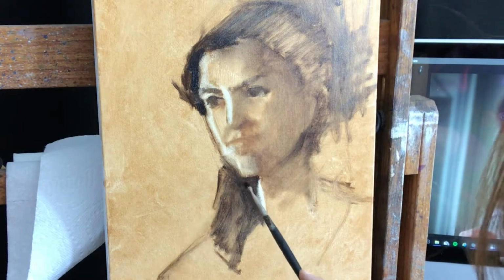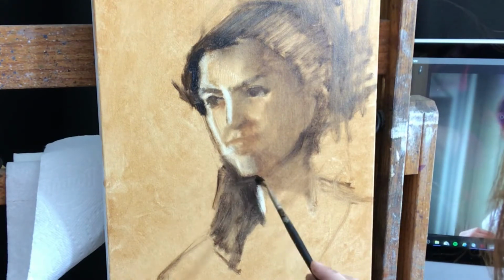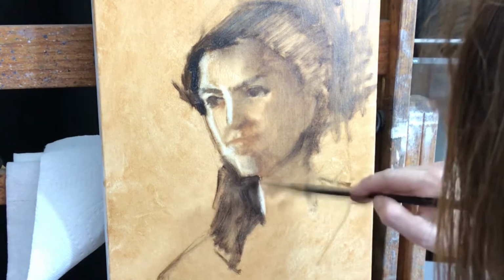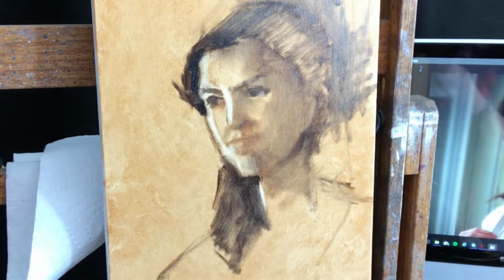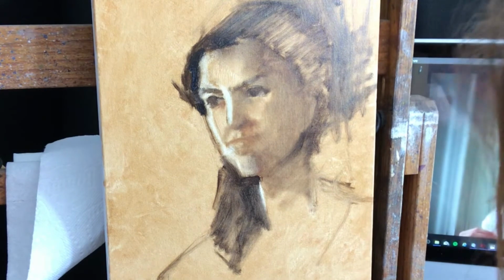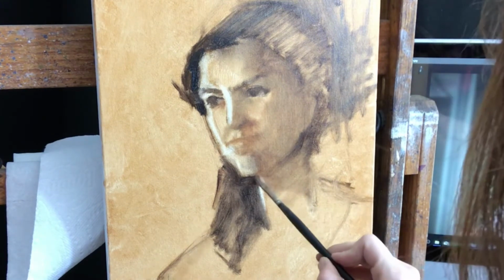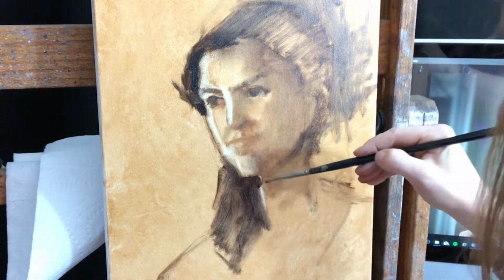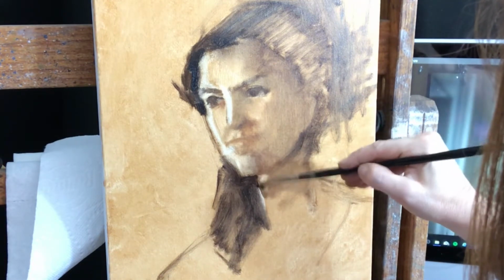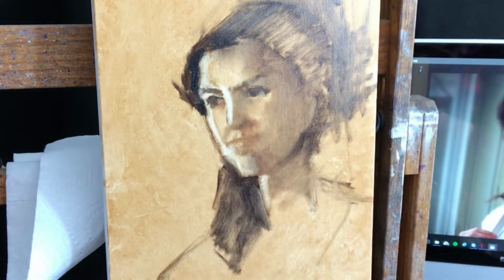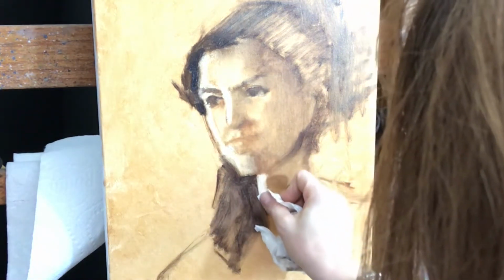I'm looking at how much of her chin is showing on that side of her neck, and so I needed to pull that back significantly more. And then pull this highlight about in here. So it's so easy to make adjustments as you go along.